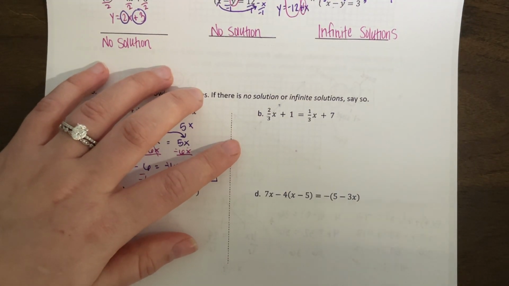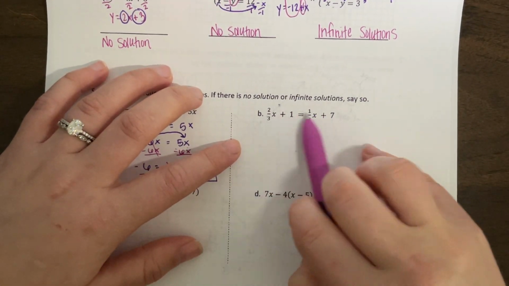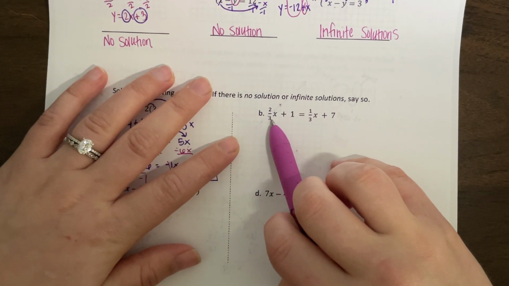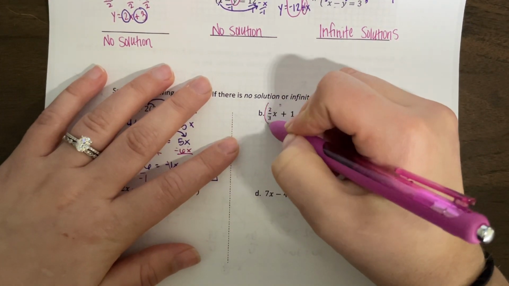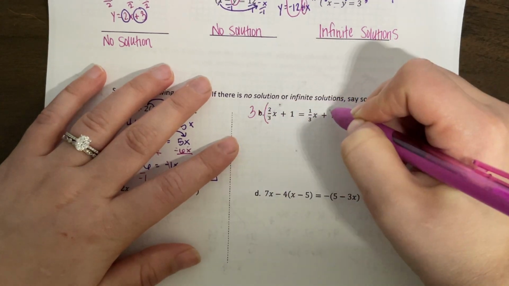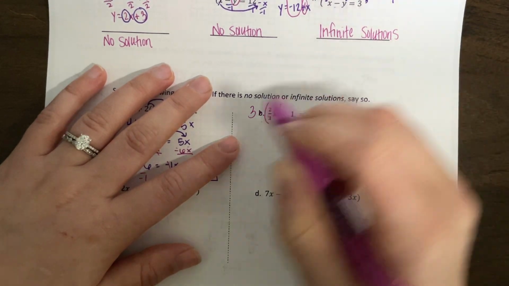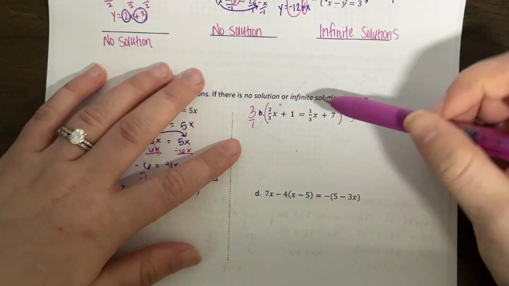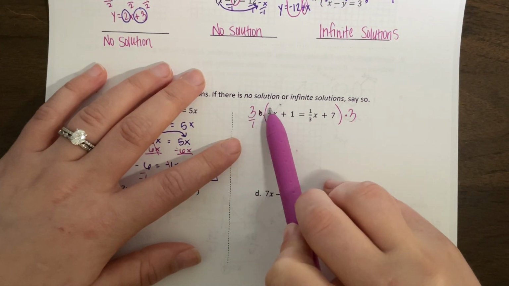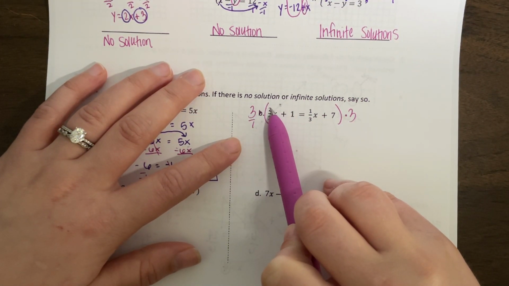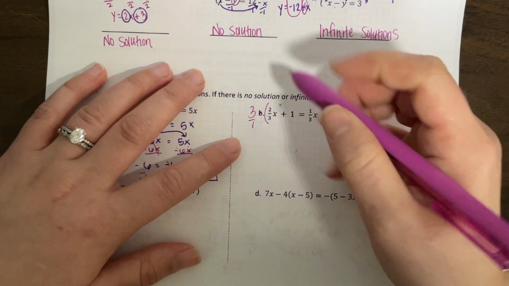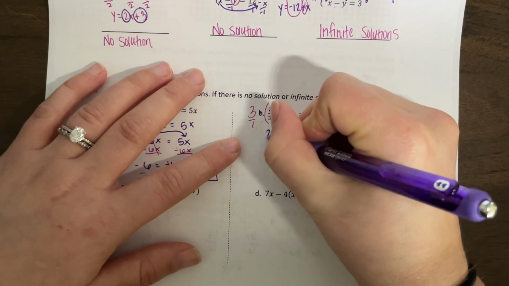Okay, over here, we have some fractions which are kind of difficult to work with. I'm noticing that both of the denominators are 3. So if I just multiplied this whole equation by 3, it would help clear out that entire fraction. So you'll notice you have 3 times 2 is 6, over 1 times 3 is 3. So 6 over 3, that's just 2x.